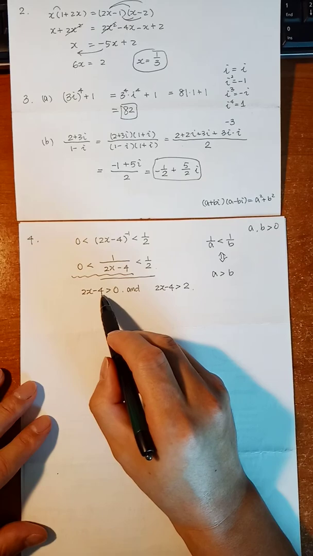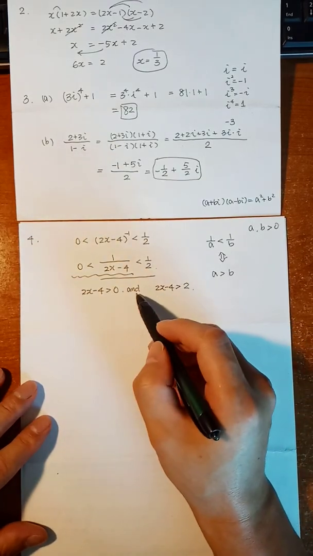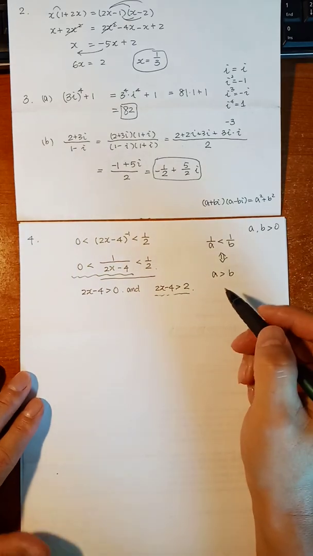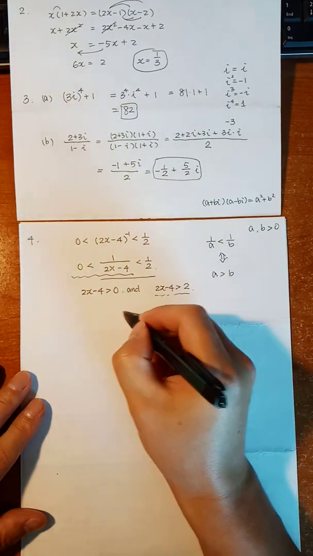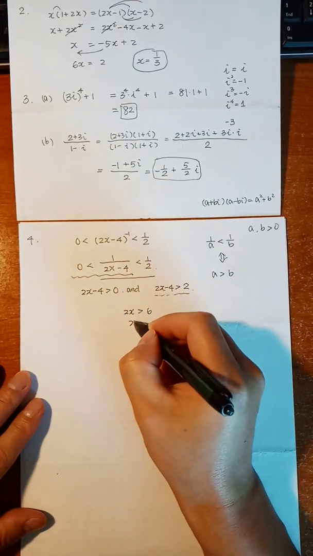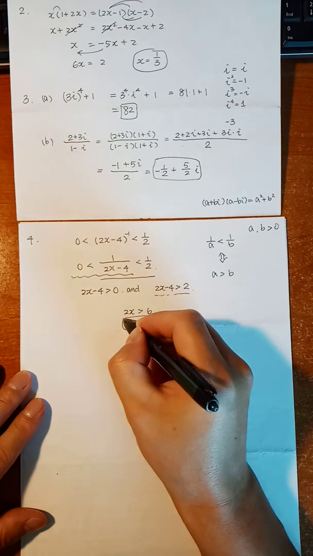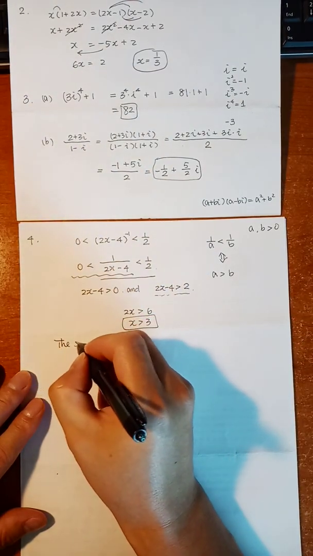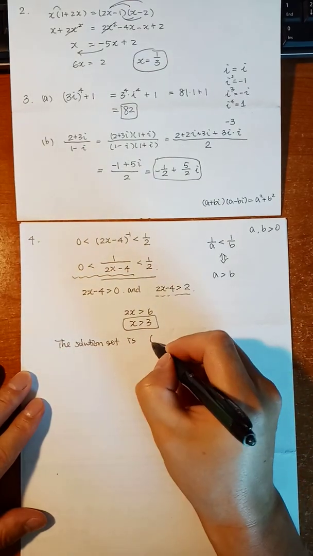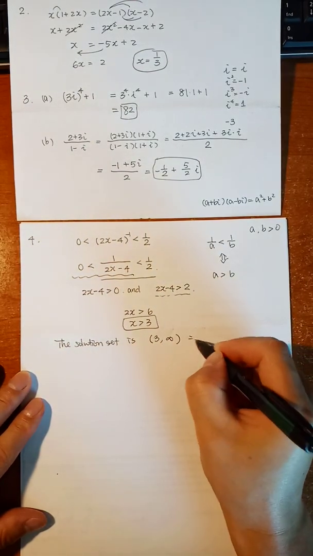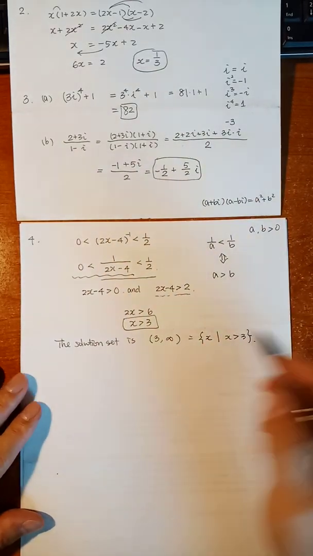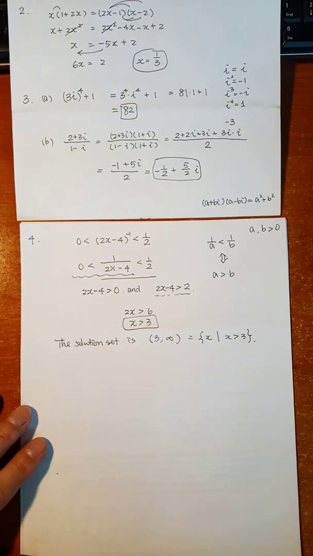Must be greater than 2. Here is greater than 0, here is greater than 2. So of course, and means you're going to choose the overlapped part. So overlapped part is 2x minus 4 is greater than 2. So it's equivalent to 2x is greater than 6, x is greater than 3. So the solution set is 3 to infinity. Or you can write it this way. Whatever, just use parentheses.